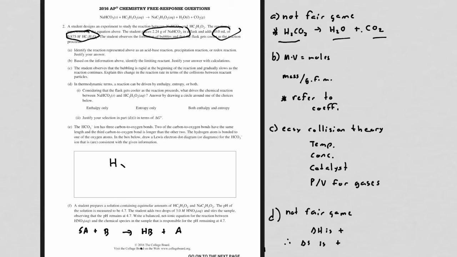Part C says the student observes bubbling that is rapid at the beginning and gradually slows. They said explain this change in terms of collisions. Look, if the bubbling is slowing, what's happening to the number of collisions? And why is that? Notice the one-sided arrow here. The reason this arrow would not illustrate equilibrium is because the gas is being allowed to escape. So this won't reach equilibrium, which tells you what's going to happen to the concentrations of reactants over time. And you should be able to then talk about that in terms of collision theory.